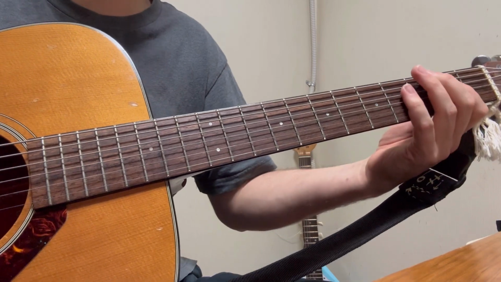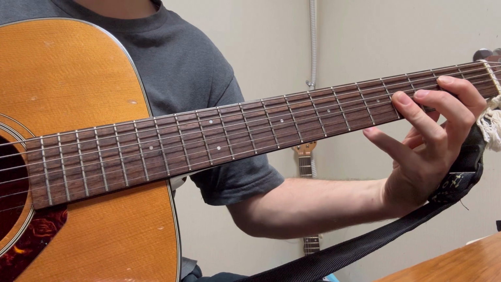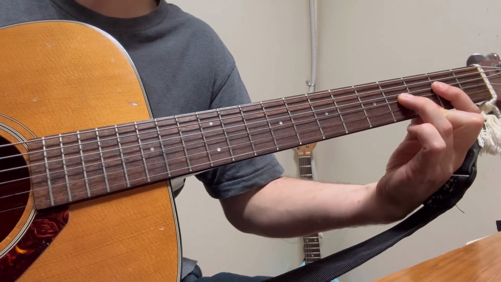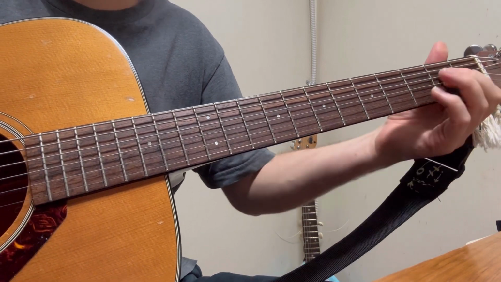We have E on the 4th string. E major 7th, E dominant 7th, E minor 7th, E minor 7th flat 5, E diminished 7th.